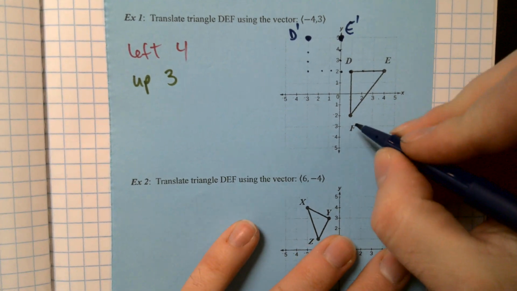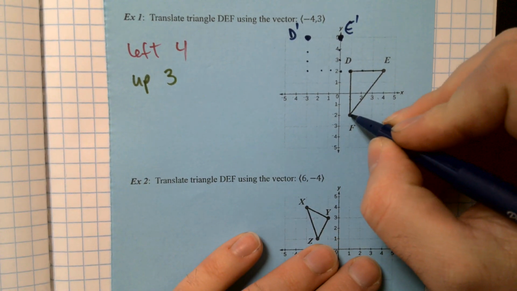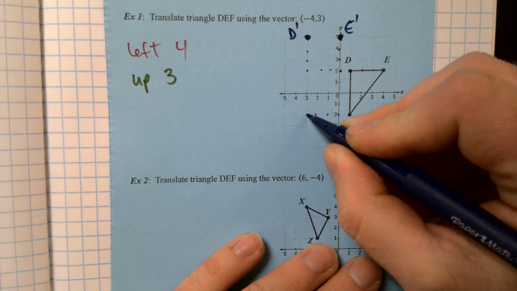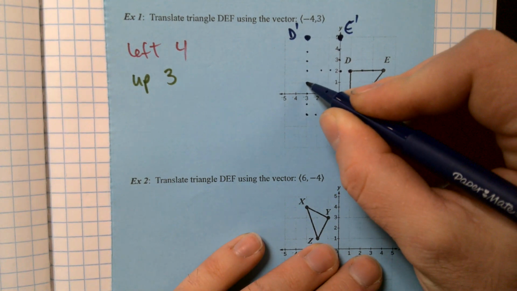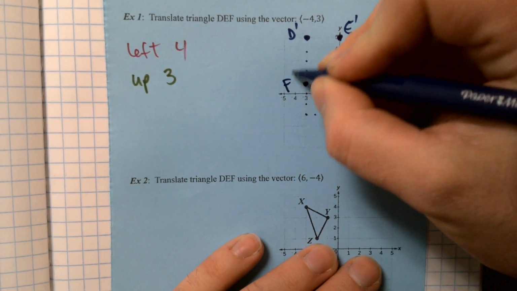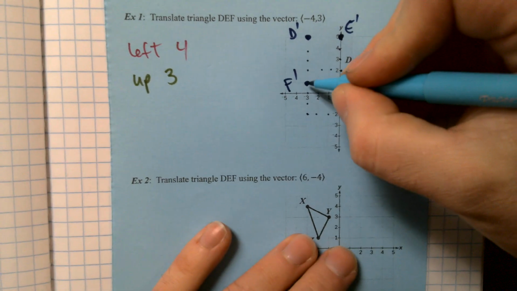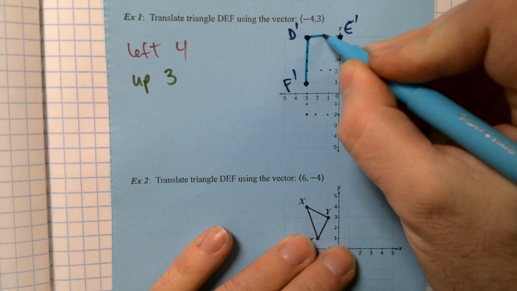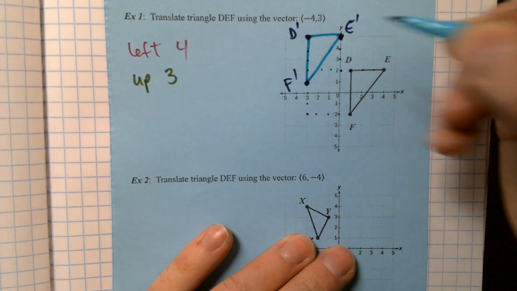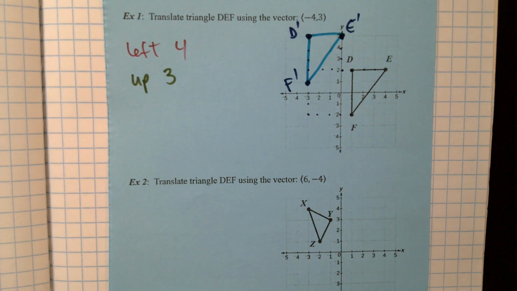Yeah? Then I go down to point F. I'm going to go 4 spaces to the left again: 1, 2, 3, 4. 3 spaces up: 1, 2, 3. Boom. There's F prime. I'm going to put my bed frame back together now that it's all at the new house. And there's my translated triangle.